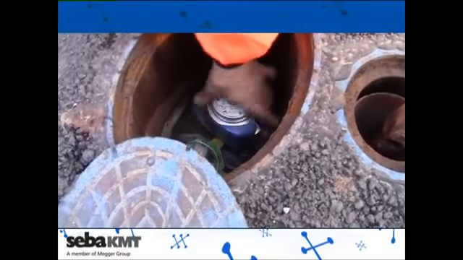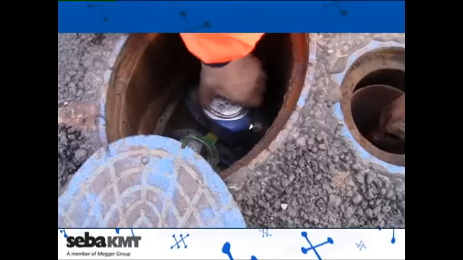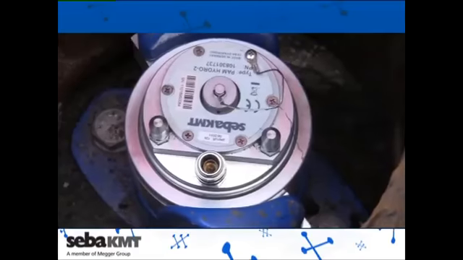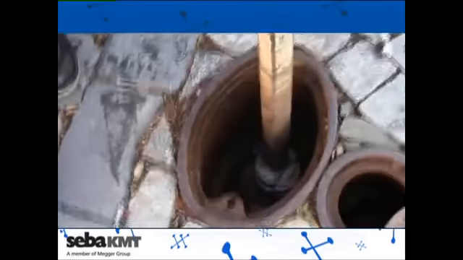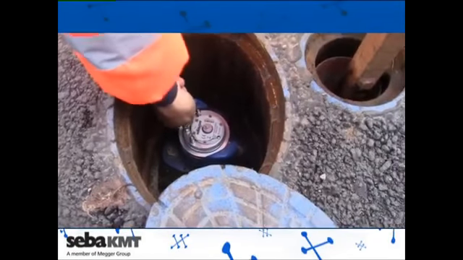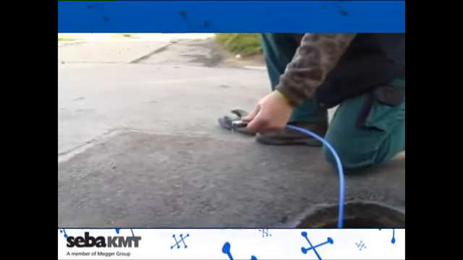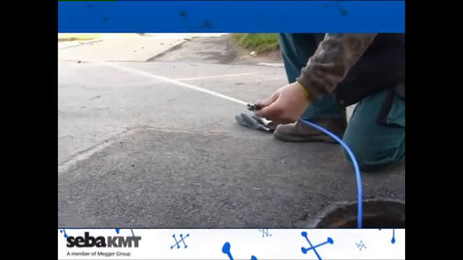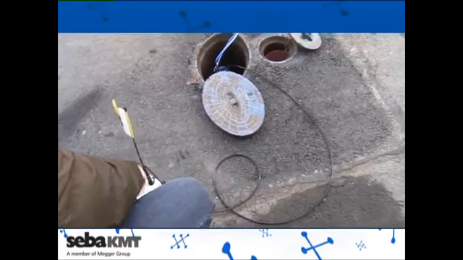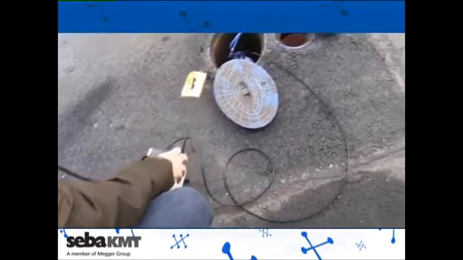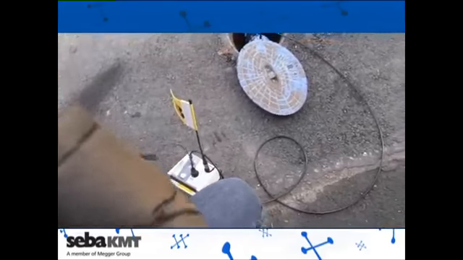Thanks to the practical construction of the hydrophones, mounting to underground hydrants is possible without using standpipes. The hydrophones are tightened by hand initially and then with the key. Before starting the correlation measurement, it is important to ventilate the hydrophones. The hydrophones are connected to the TXA/TXB transmitters of the Correlux P250 or Correlux P2 correlators via connection cables.